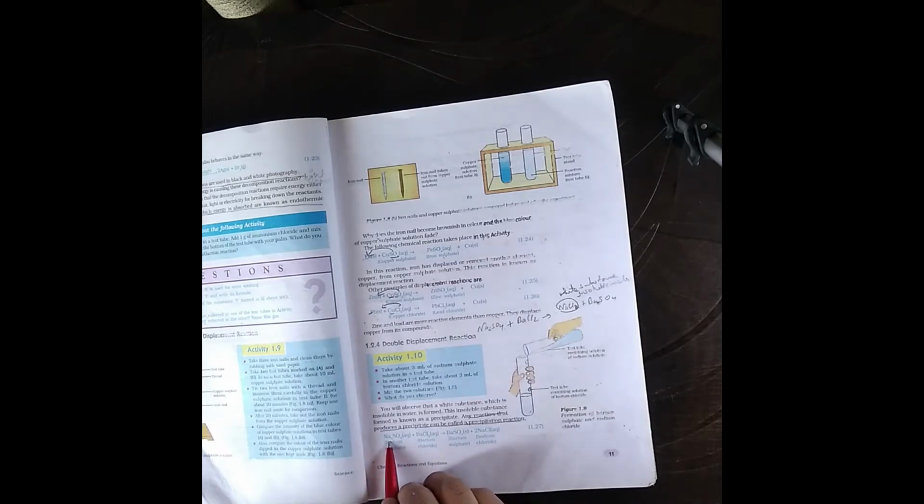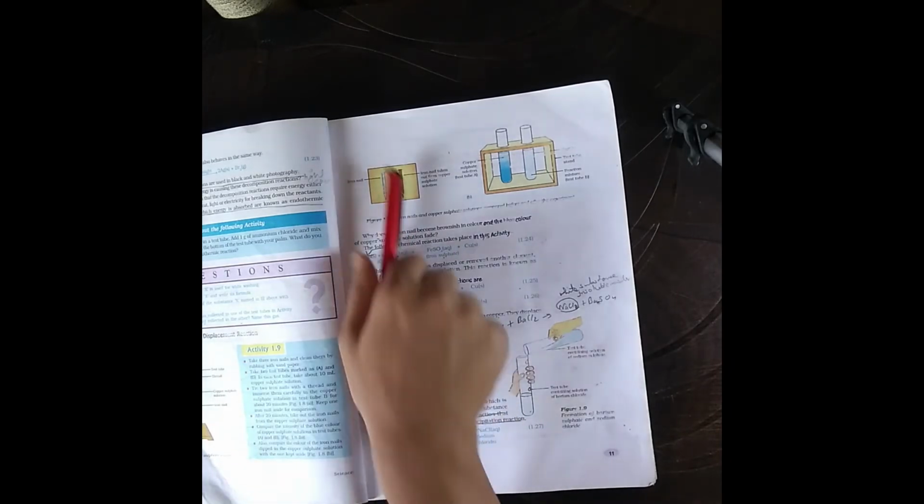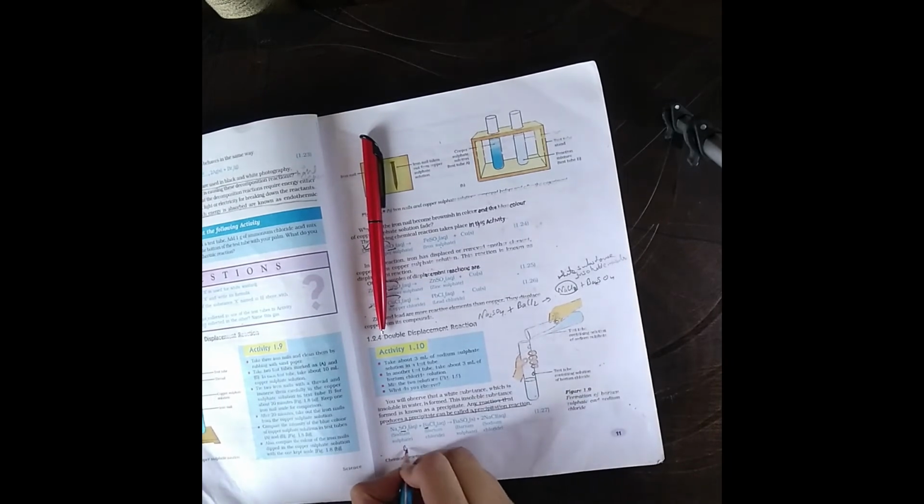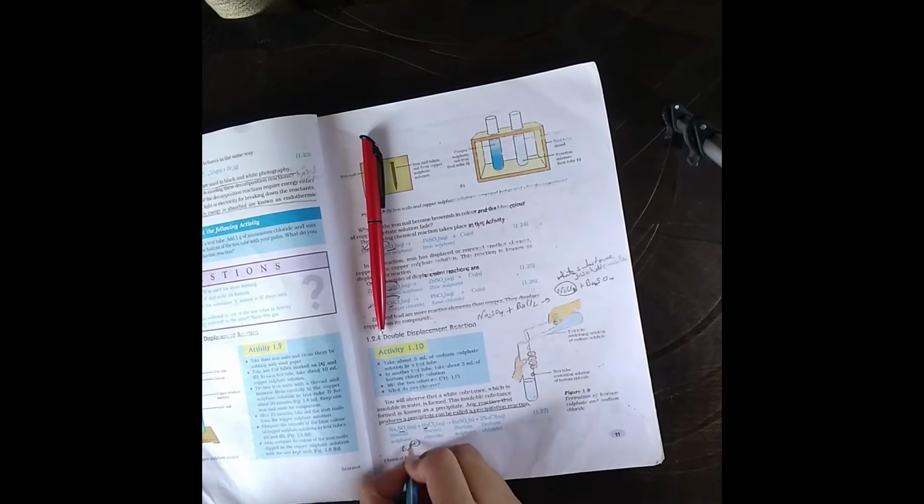An example of it is given here: Na2SO4, that is sodium sulfate, plus BaCl2, barium chloride, produces BaSO4 plus 2NaCl. The sulfate here links with barium, as barium has a positive charge and sulfate has a negative charge, so the charges interact with each other.